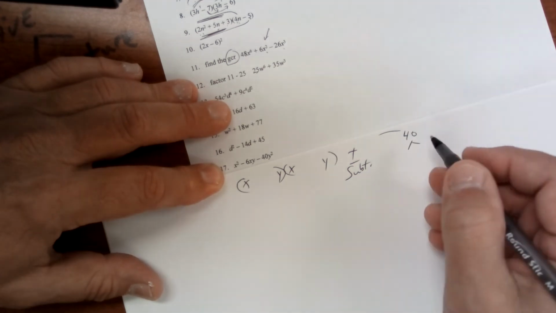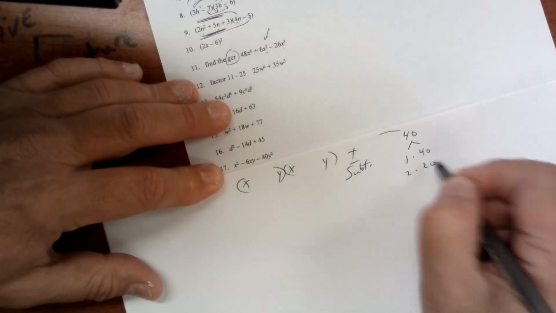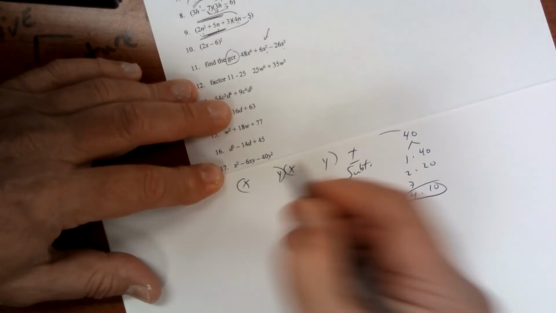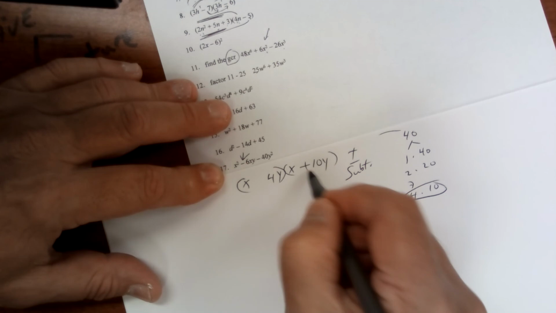Let me think here. So 1 times 40, 2 times 20, 3 doesn't work, 4 times 10, there it is right there. So it's got to be 4 and 10. The middle sign is a minus, so you want that with that one, and you're done.